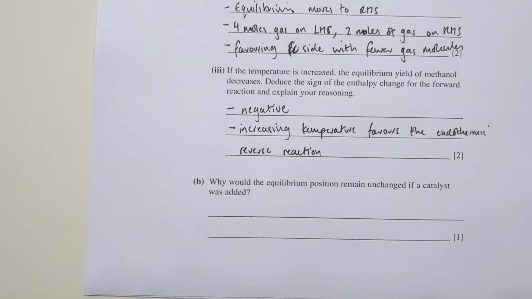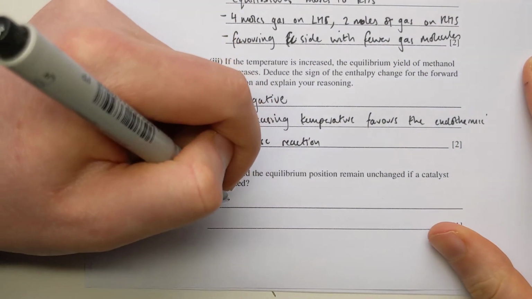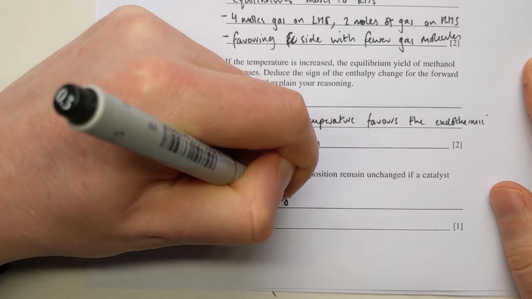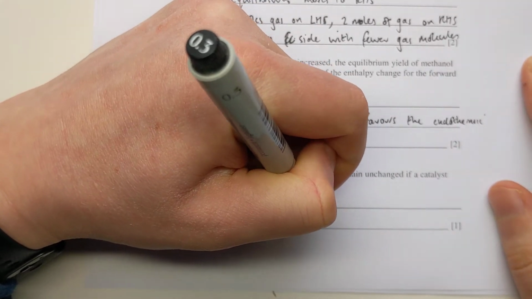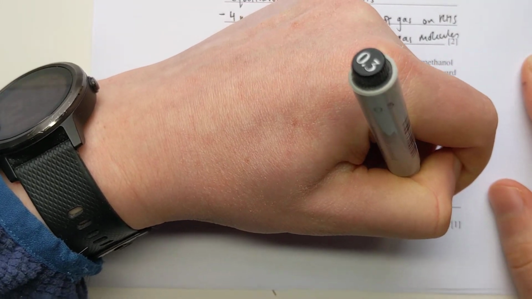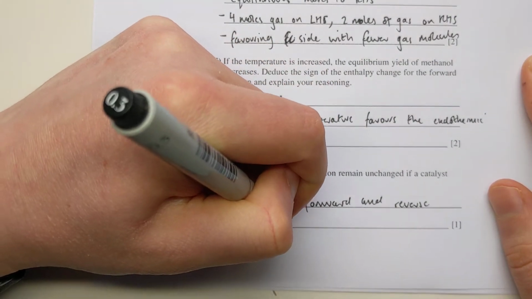Part B, 1 marker. Why would the equilibrium position remain unchanged if a catalyst was added? Again, we've touched on that before in the notes. Catalysts don't do anything to equilibrium, they only increase your rate, and they increase the rate of the forward and reverse reactions equally, so the position of your equilibrium doesn't actually change. So how you write that, the explanation would be, you're increasing the rate of forward and reverse reactions by the same amount.